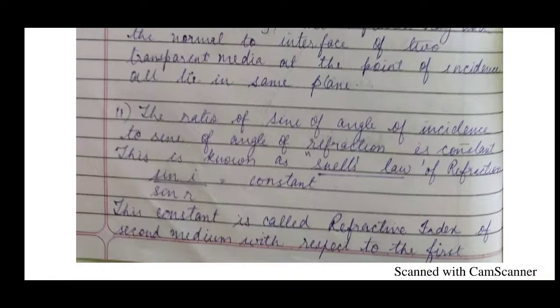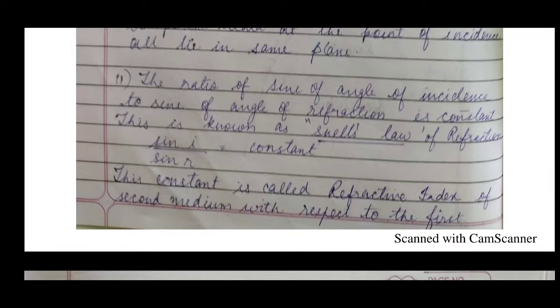Next, the ratio of sine of angle of incidence to the sine of angle of refraction is constant. Now what is sine? Sine is a trigonometric value that you will learn in the higher chapters of grade 10 maths, I think the 8th or 9th chapter in your textbook.